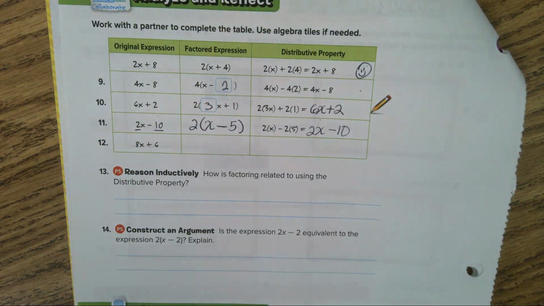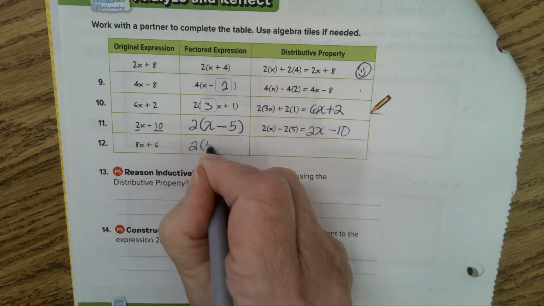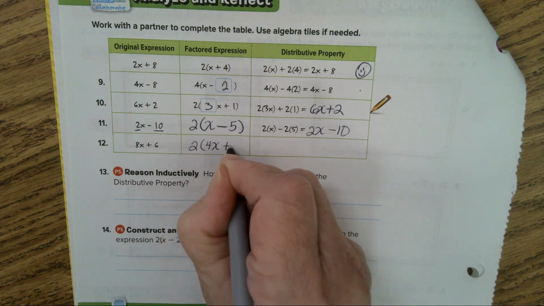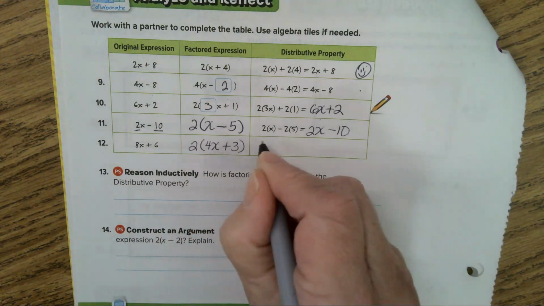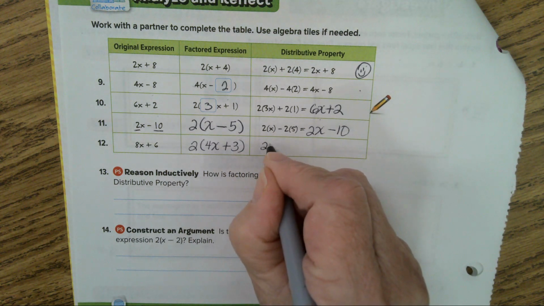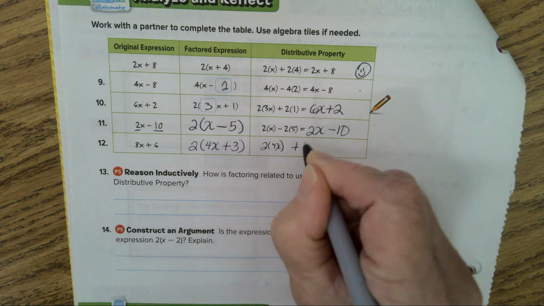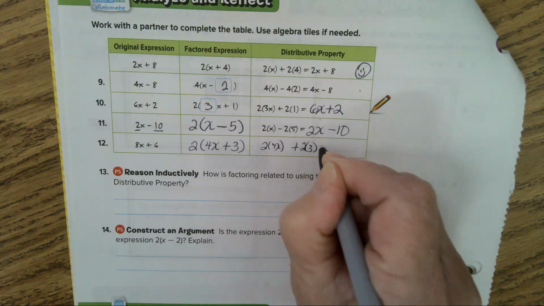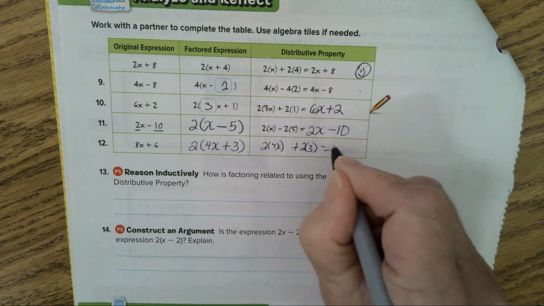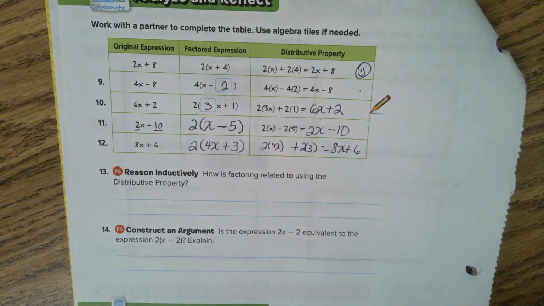Number 12. We're going to pull out a 2. 2 times 4x plus 3. So that will be 2 times 4x plus 2 times 3, and that will equal 8x plus 6. Any questions? And this is the distributive property.